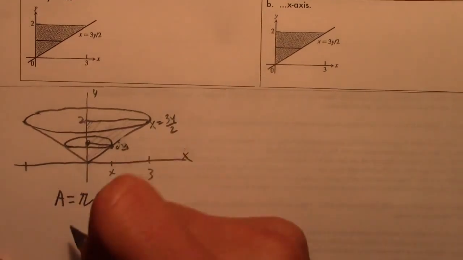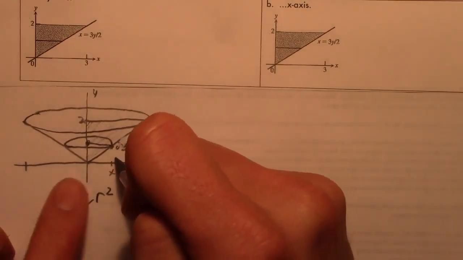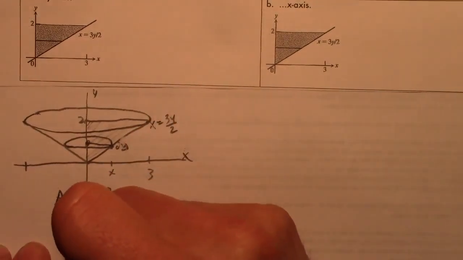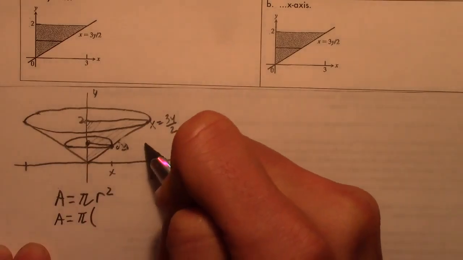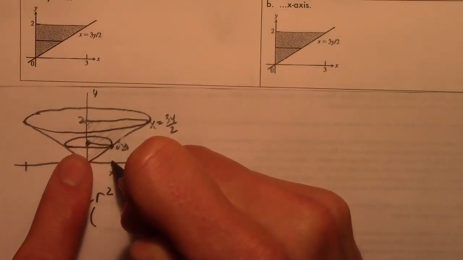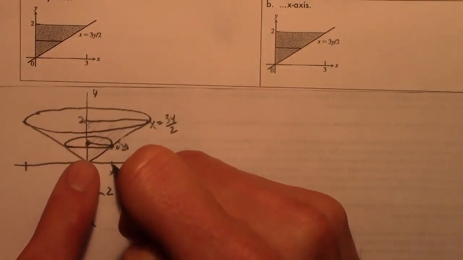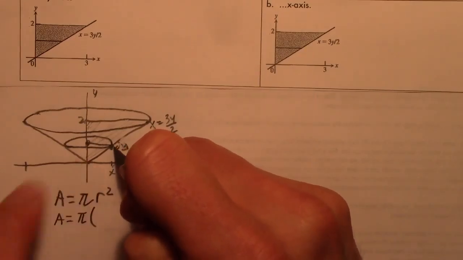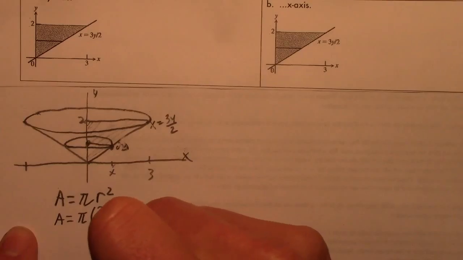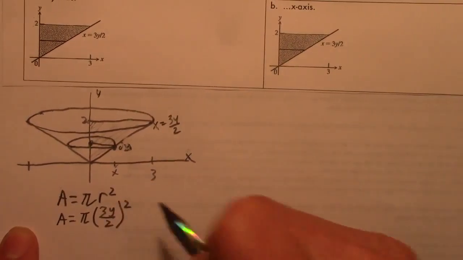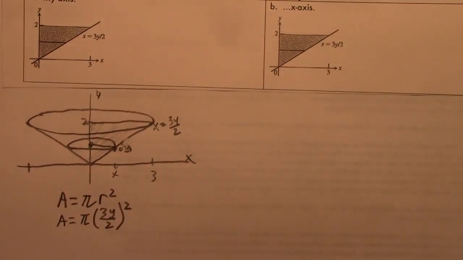So the radius is not just r. We want to ground it towards this equation. So area equals pi, and then the radius, again, here's the radius. This length is x. So it's the x coordinate on this curve. X is 3y over 2, squared. And look at that.